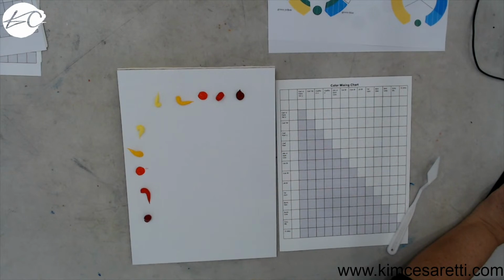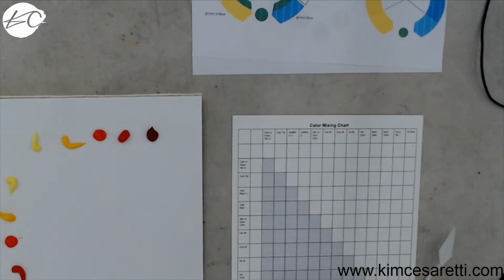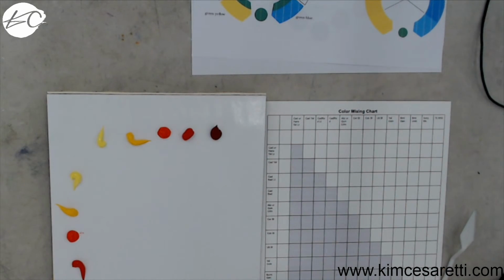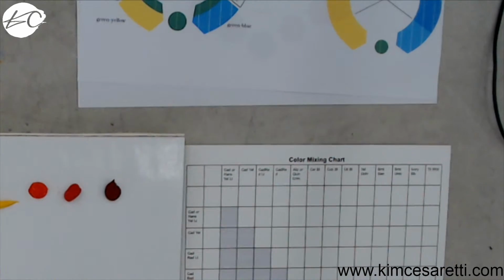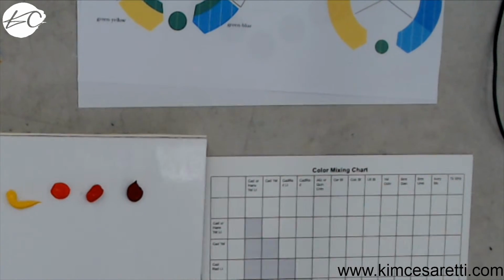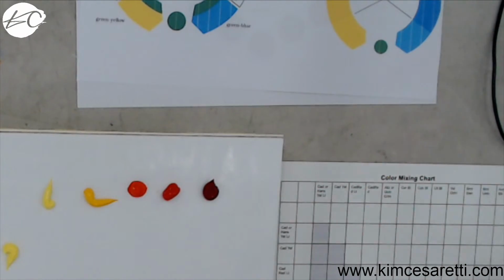So let's roll. Oh, I wanted to zoom in. Here we go. I'm going to zoom in because this is sometimes difficult to see. So let's get close and personal with this.